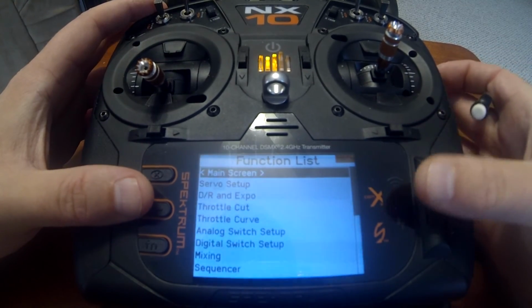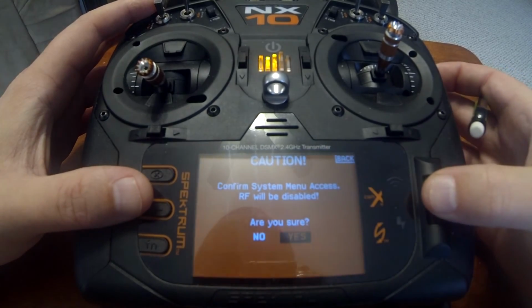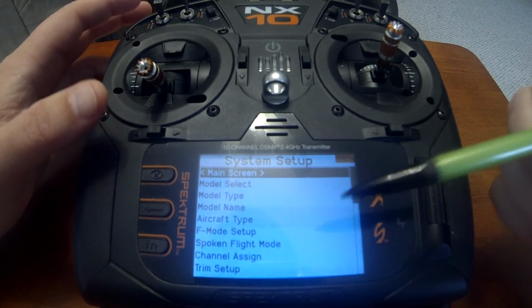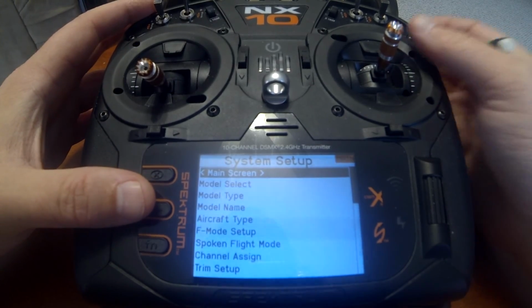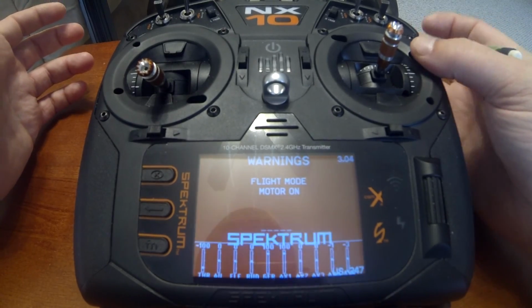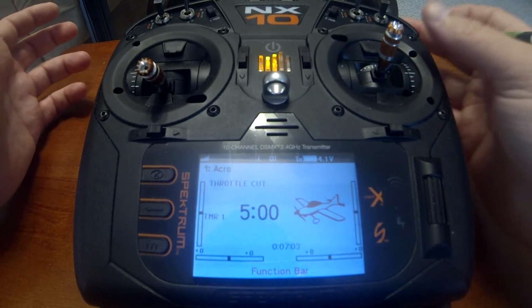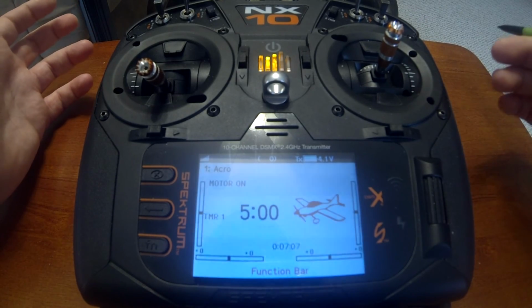This also comes on when you go to the system setup. When you go to system setup, you're probably in there changing something, could be flipping switches, doing different things. So when you come back out of that with the motor on, you still get the same warning. Go to throttle cut and then get your plane set up, motor on, you're ready to fly.